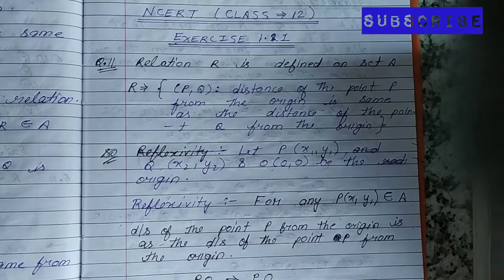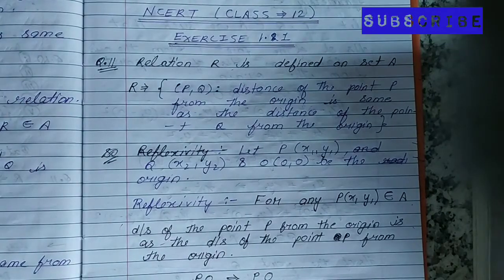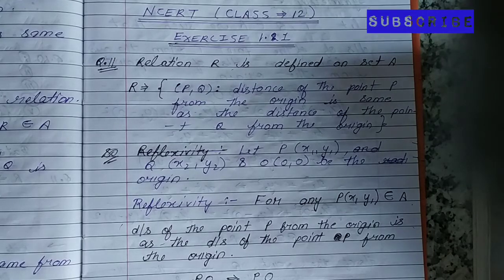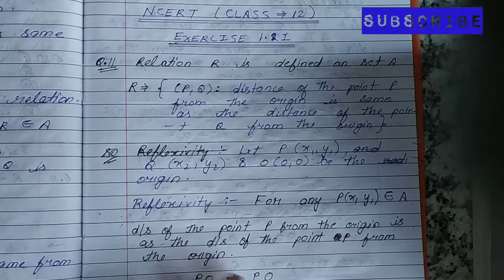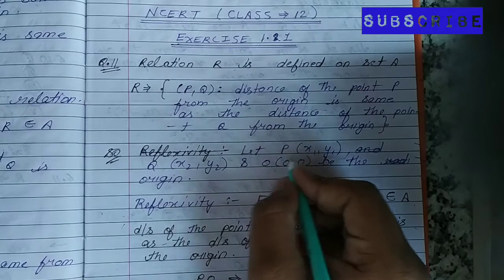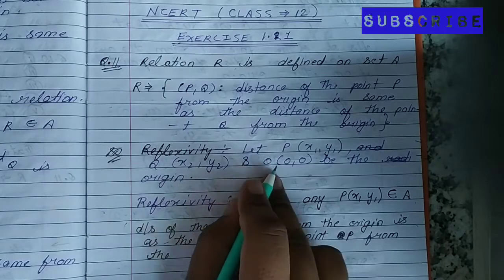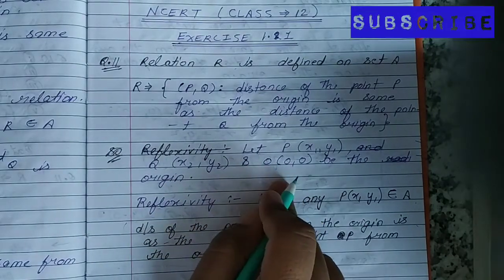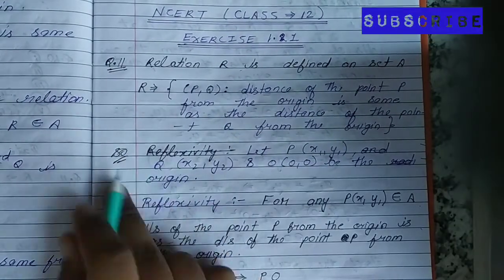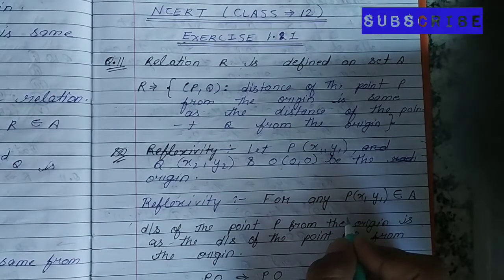Okay guys, so let's begin our first part of this question, and the second part I will explain to you how to do, and you will have to do it at your home, and solve it by yourself. First of all, we are going to prove equivalence relation. We will assume that P is (x1, y1) and Q is (x2, y2) and O as the center of the circle with coordinates (0, 0) be the origin. First of all we are going to prove reflexivity.